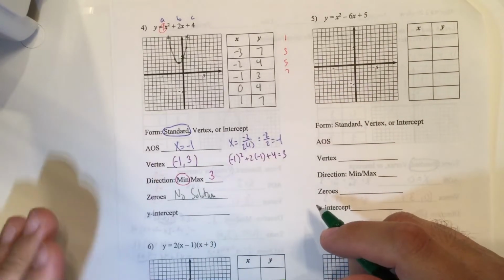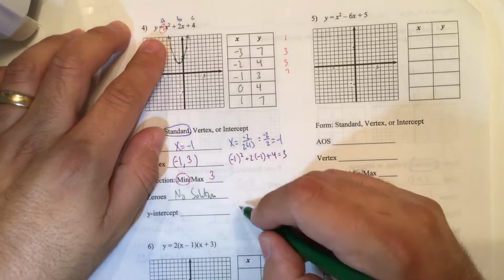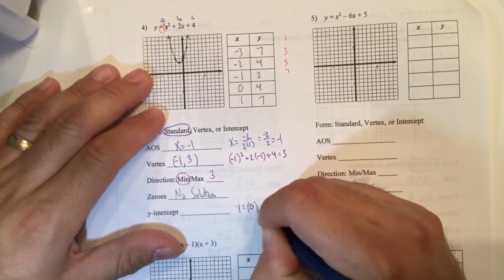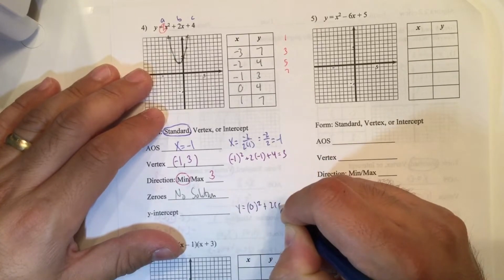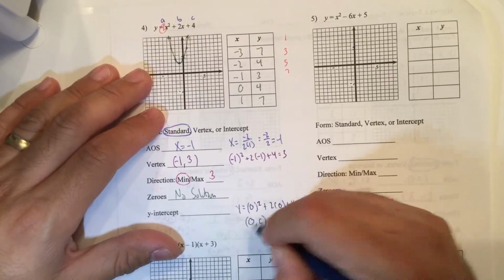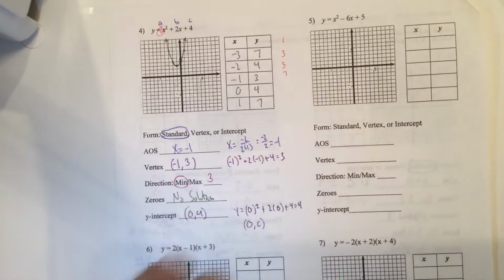And for here, the y-intercept, you could plug in 0 for x. So two ways you could do this. If you plugged in 0, so y equals 0 squared plus 2 times 0 plus 4, we get 4. Also, the formula is 0, comma c. So this one would be 0, comma 4. And make sure you do write this as an ordered pair.